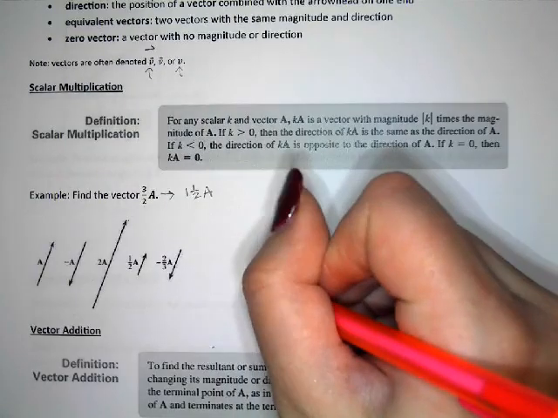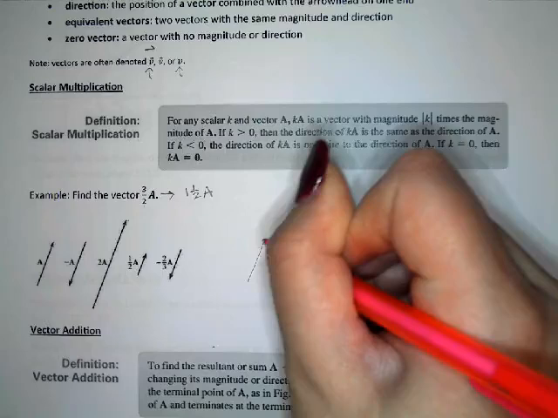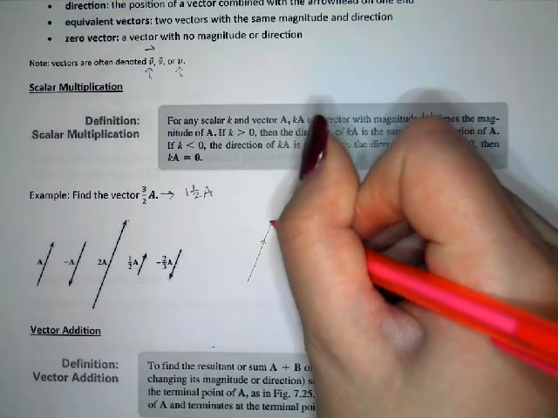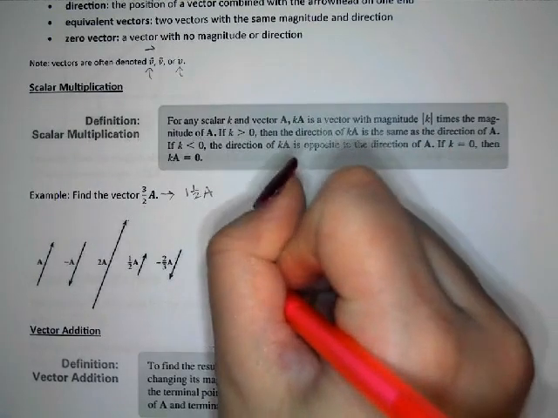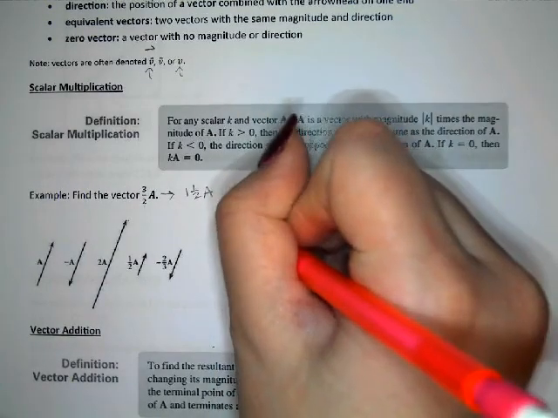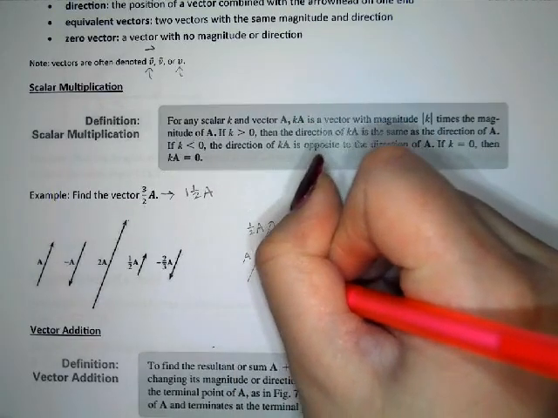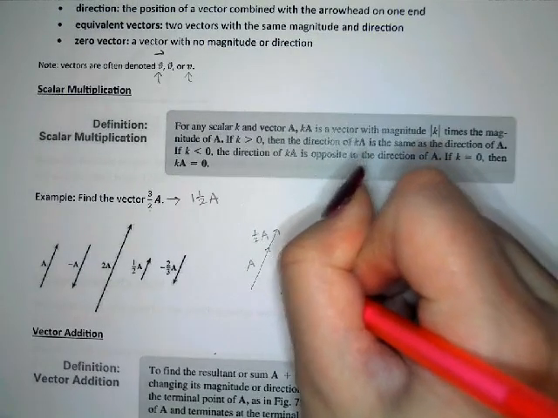Here is vector A, and then this little bit looks like the 1/2. This is just me showing my work. This is A, this is 1/2 A. And so I'd say this vector right here is 3/2 A.